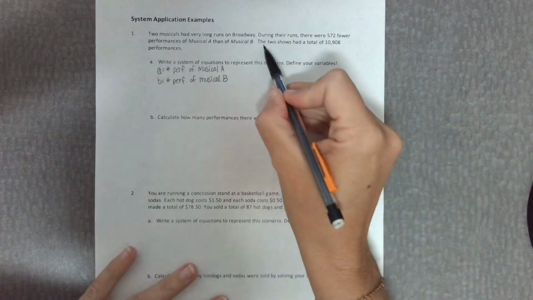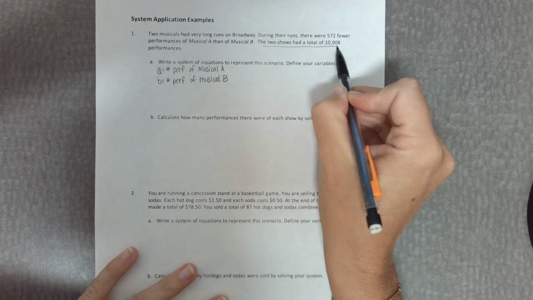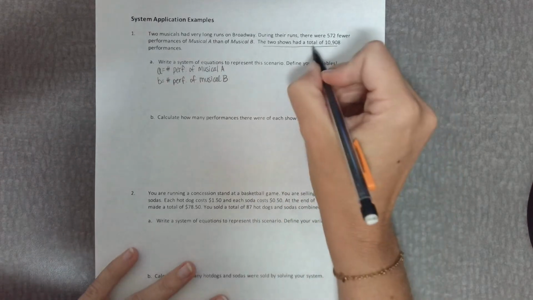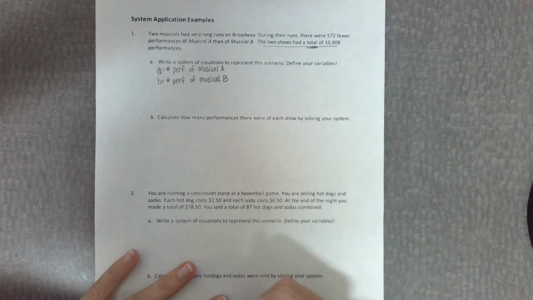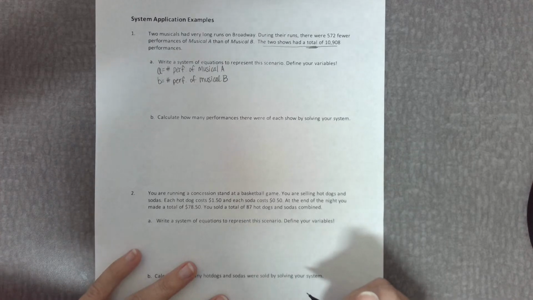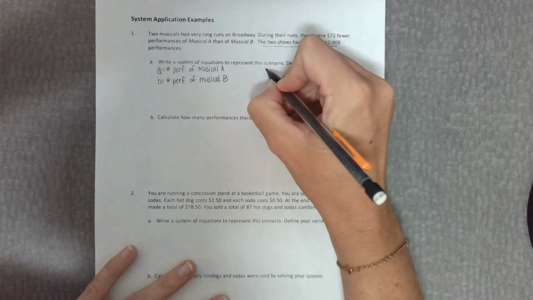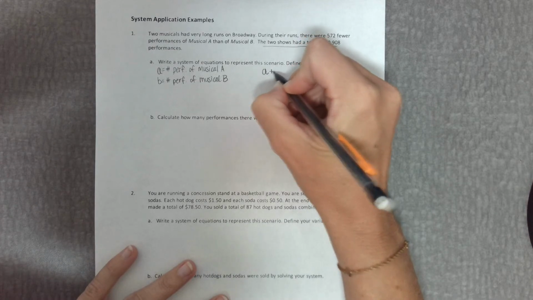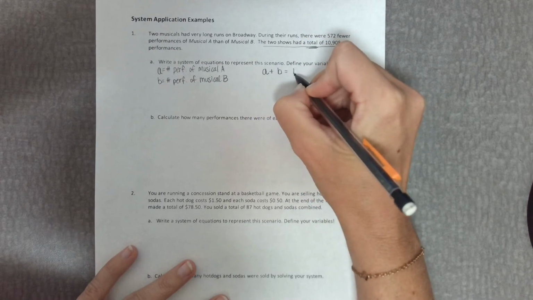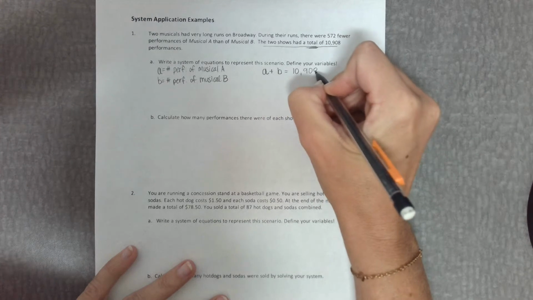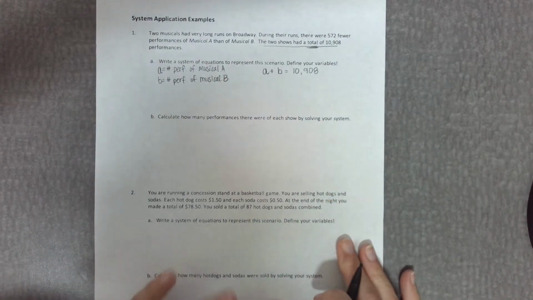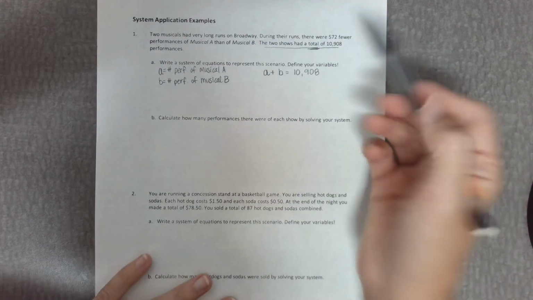And then you want to set up a system of equations that you're going to eventually solve. So this sentence right here, the two shows had a total of 10,908 performances. When you see the word total, that normally means you're adding. So we know that if we add these two variables together, we should get a total of 10,908. So there's one of your equations. A plus B has to add up to be 10,908.